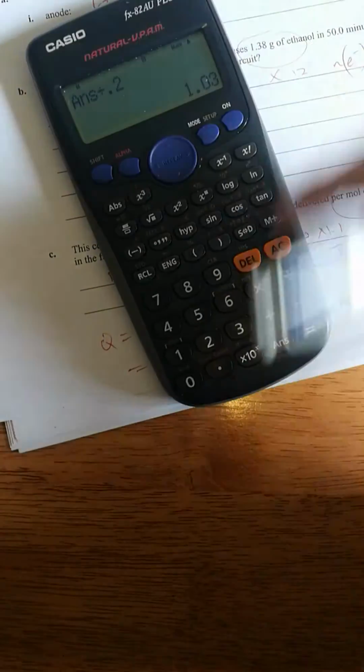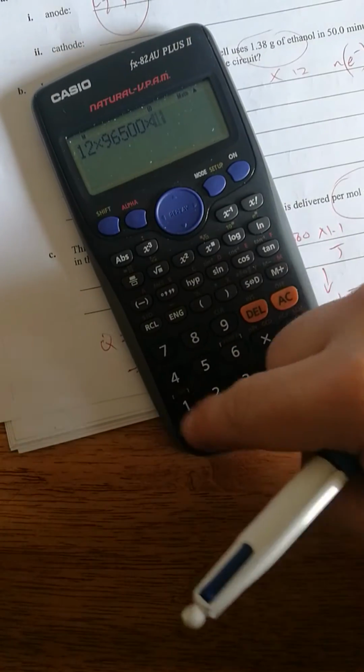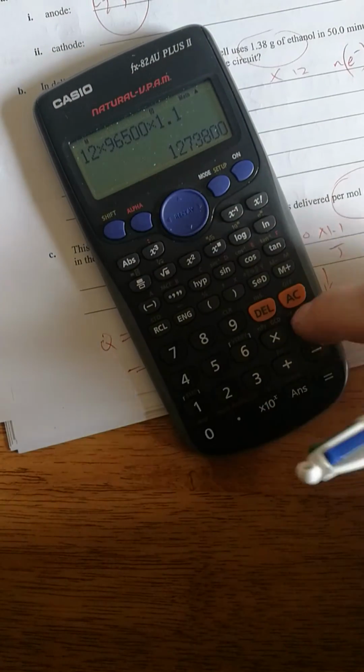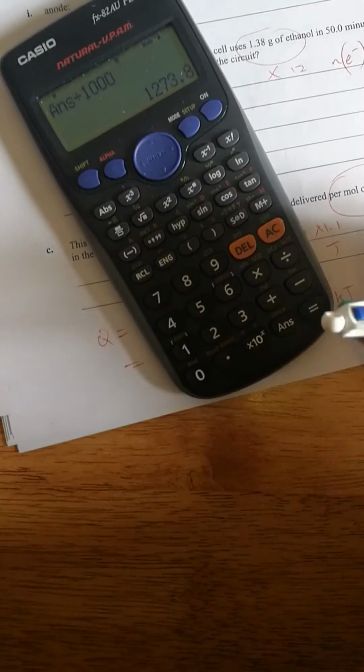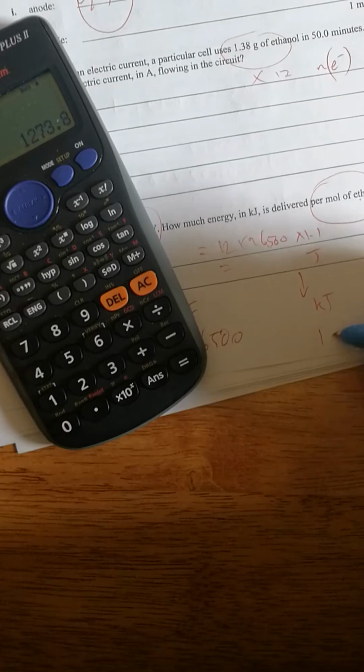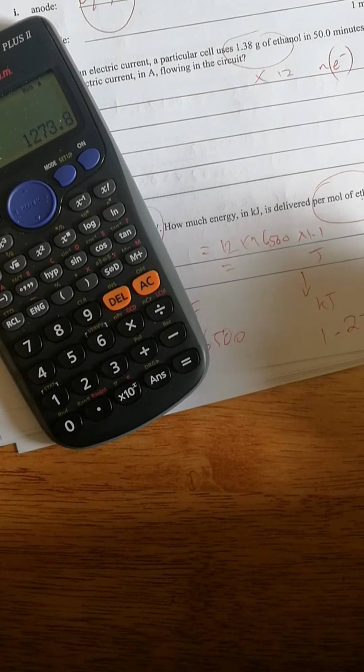Let's just do it for fun. So that's in joules, divide by 1,000, gives us kilojoules. Put in the right number of sig figs, so it'll be 1.27 times 10 to the 3 kilojoules per mole.